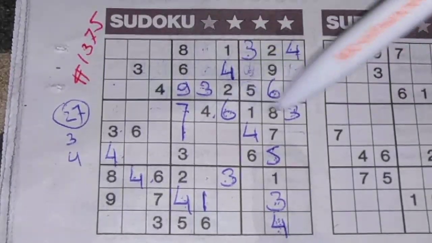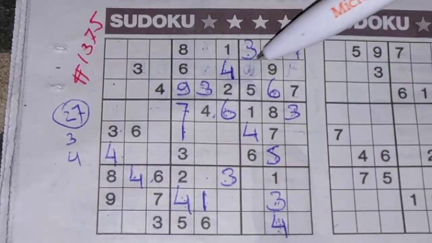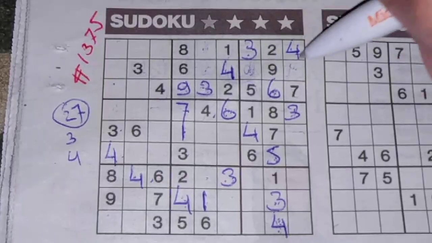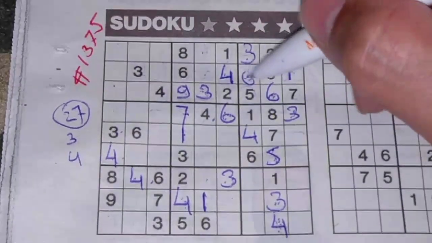2 numbers left in this big square for the numbers 1 and 8. We see here 1, no 1 there. 1 should be here, and the 8 goes there.